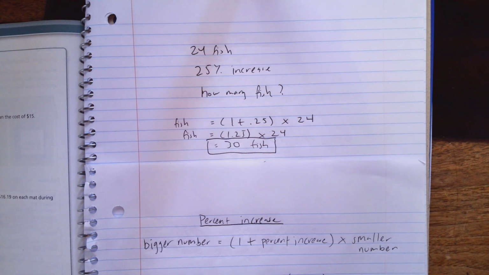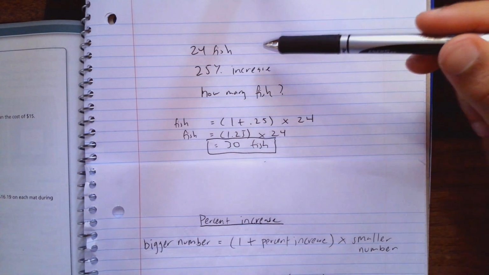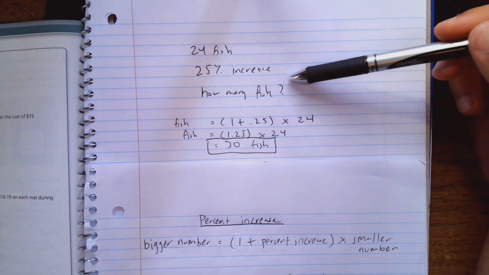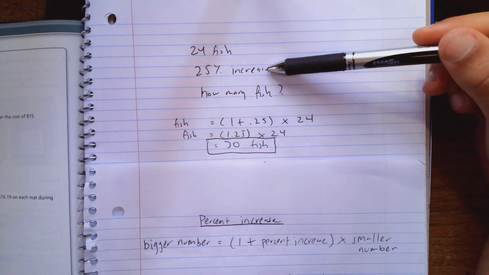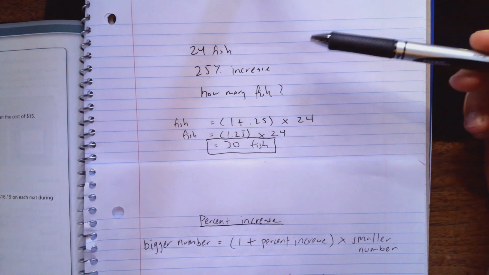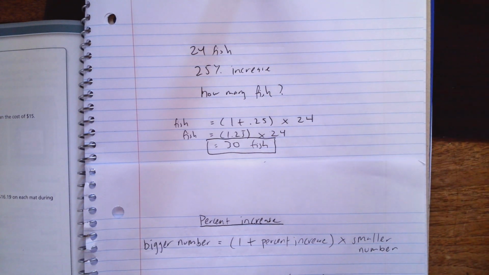Let's say I run 1 mile a day and I increase the number of miles that I run by 20%. Does the number of miles that I run increase or does it decrease? So in this problem, I have 24 fish. I increase the number of fish that I have by 25%. So is my answer going to be bigger than 24 or smaller than 24?